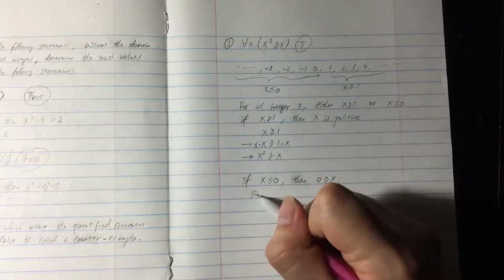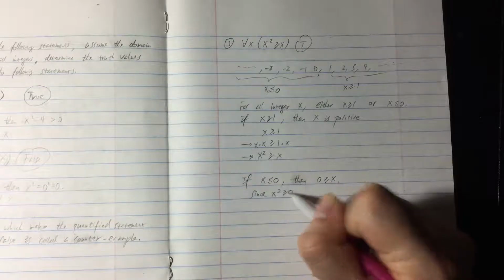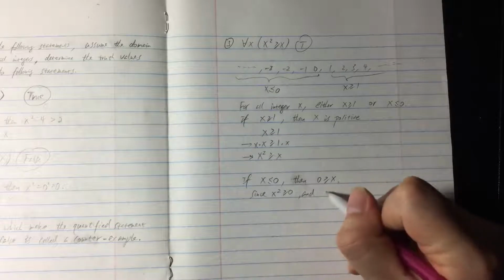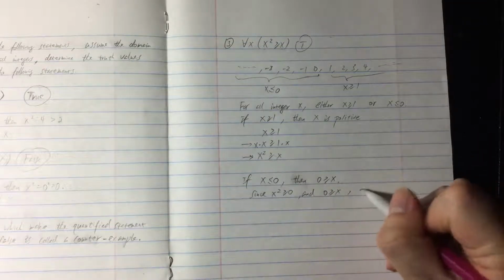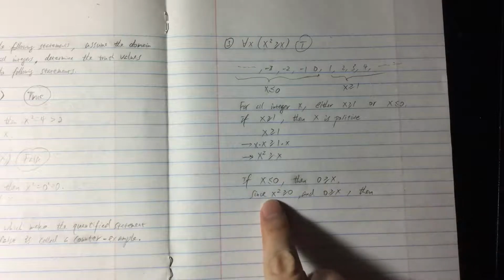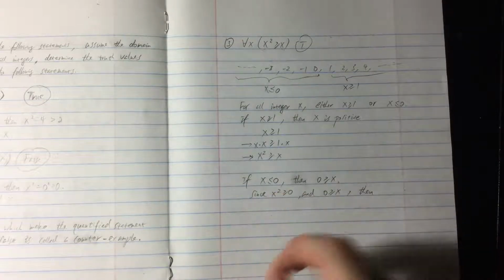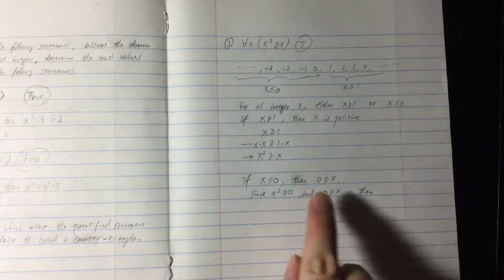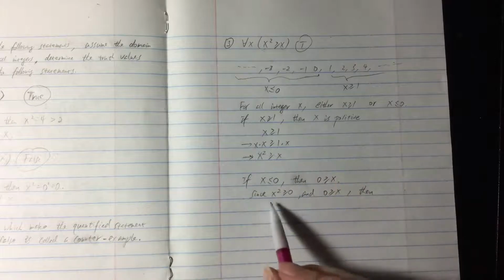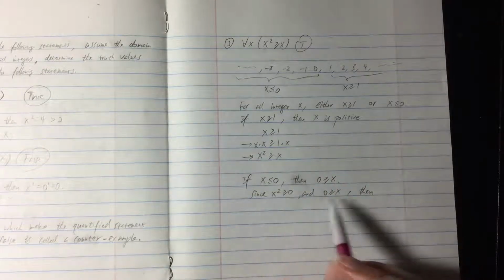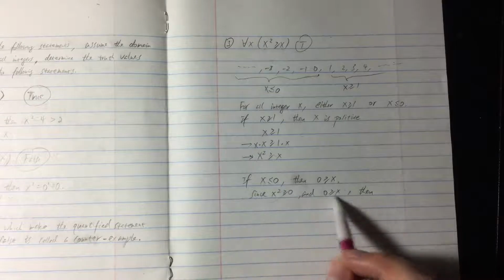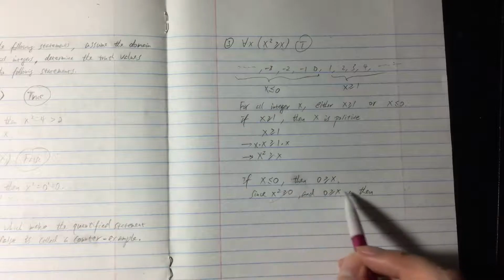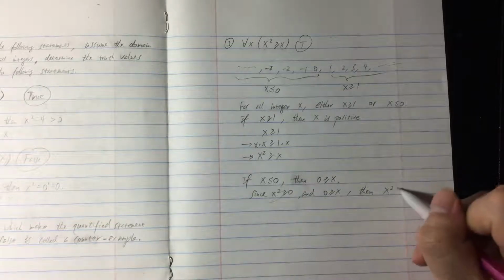Since x squared is always greater or equal to 0, because when we square a number, it's always non-negative, and we know that 0 is greater or equal to x, by the transitive property, x squared is greater or equal to x.